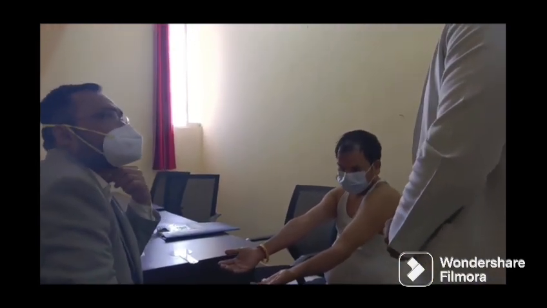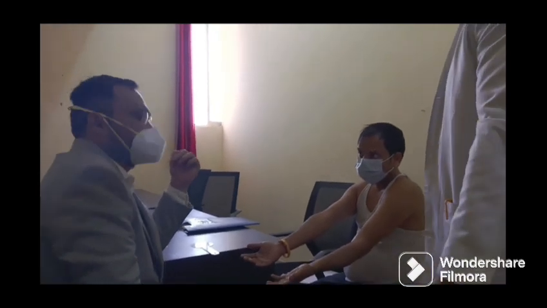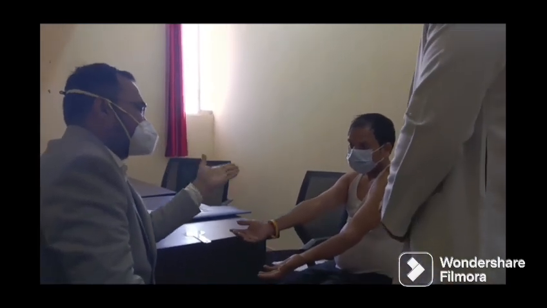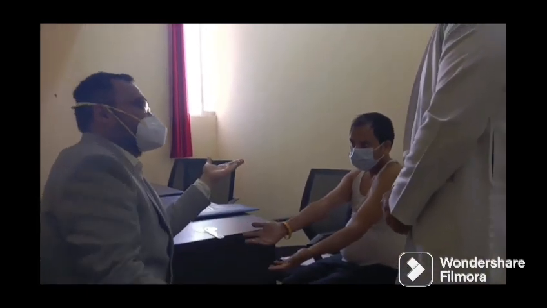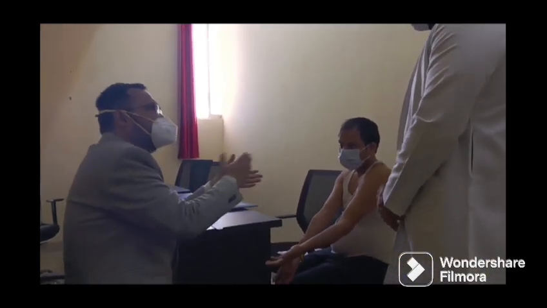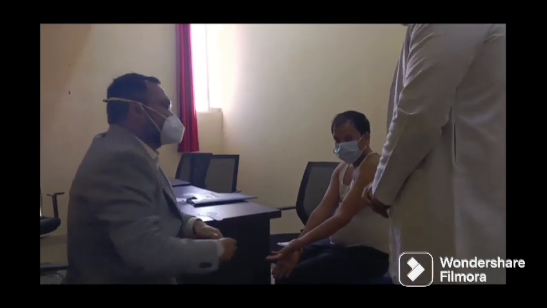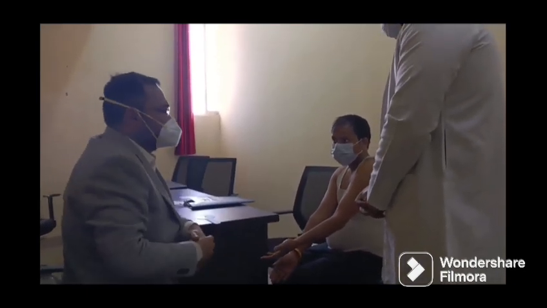No, sir. Why? So the limb is not fully extended. Very good. You can comment on a carrying angle only when full extension is possible. If there is a flexion deformity, it is not possible to comment on a carrying angle. So anything about the limb measurement that you can do?